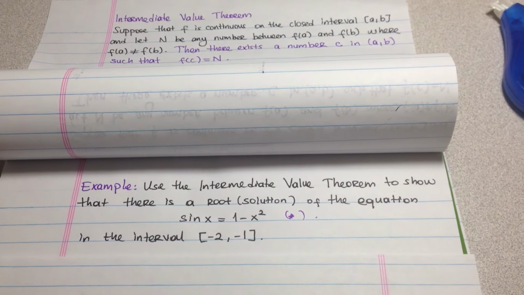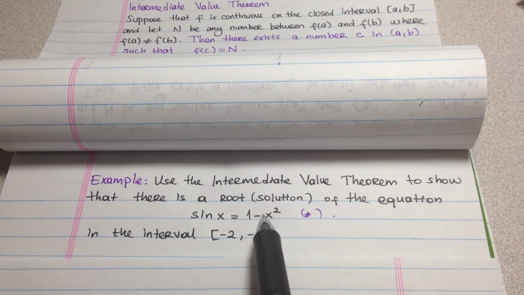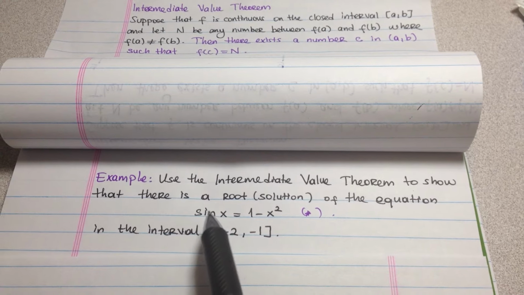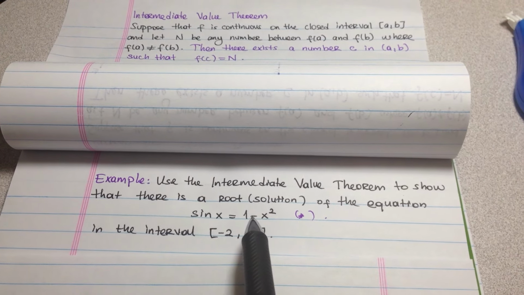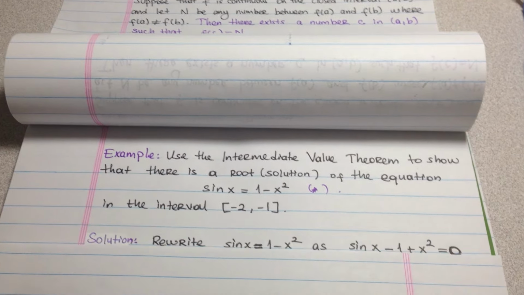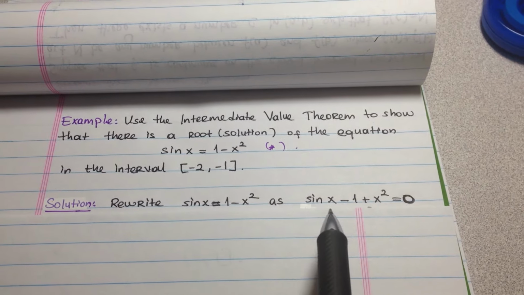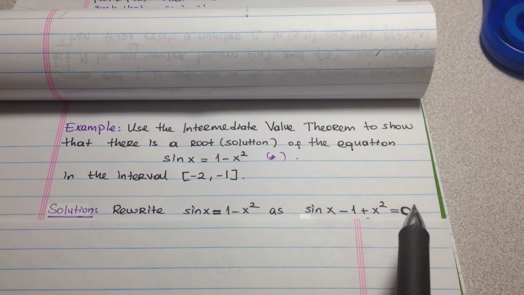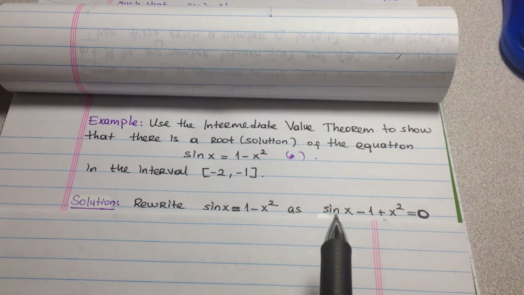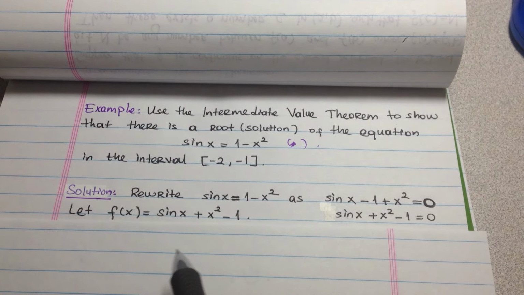Let's see. I have sin x equals 1 minus x squared. So if I take everything in this equation to the left, take the 1 minus x squared to the left, and make sure you set one side of the equation to 0. So let's start. If we say sin x minus 1 plus x squared equals 0, what is going to be my f of x? I will let this function be my f of x.